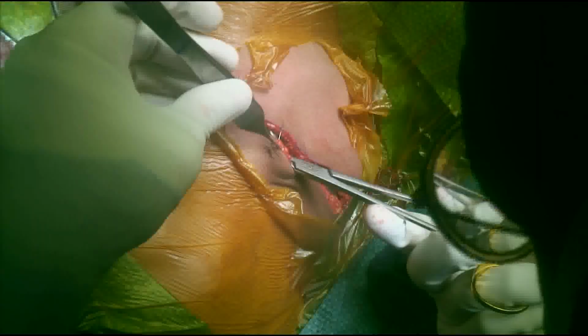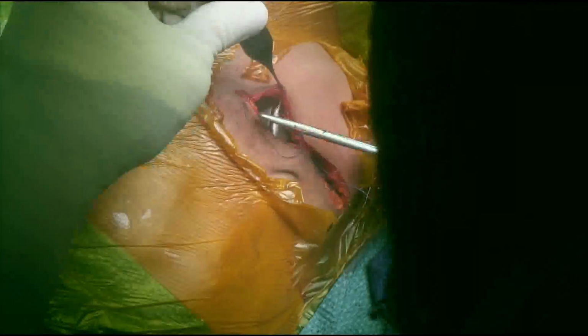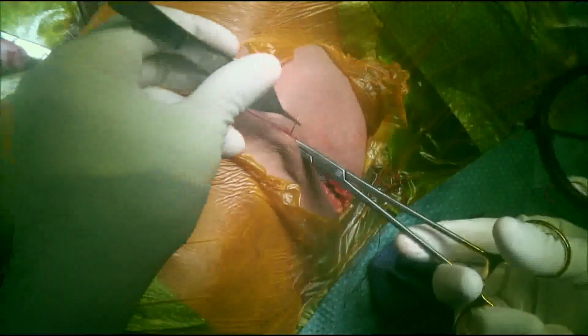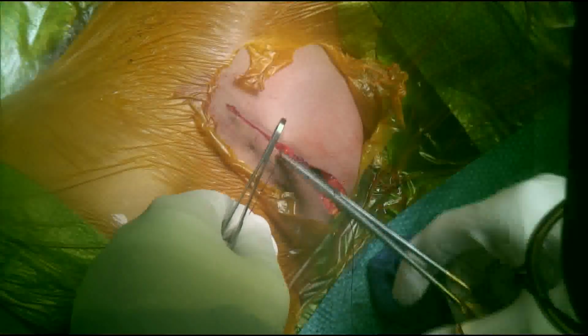If so, this could indicate that the patient is developing a seroma, or even worse, a cerebrospinal fluid leak. In such a case, the initial management involves pressure dressing and observation for potential improvement.